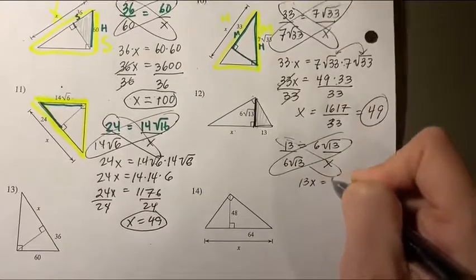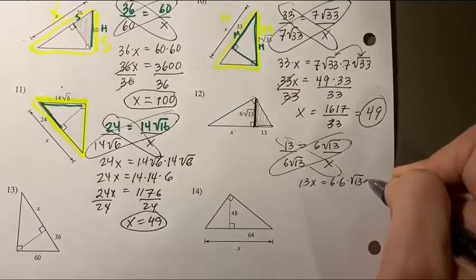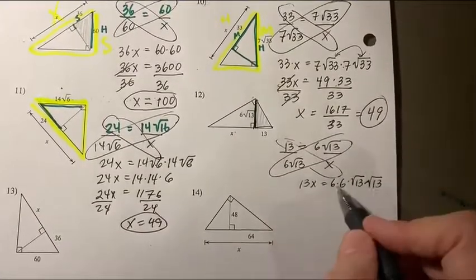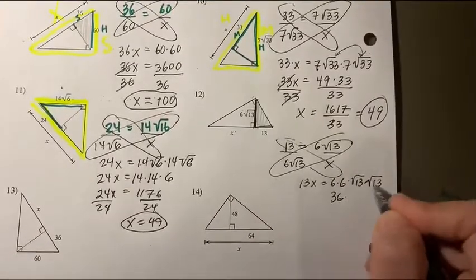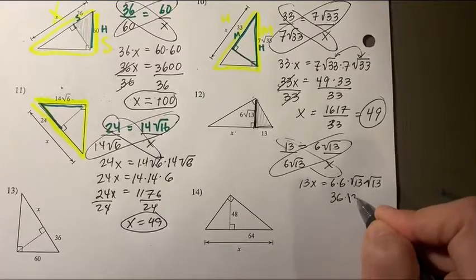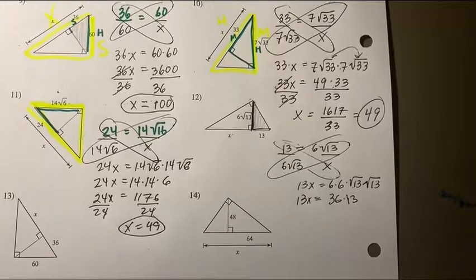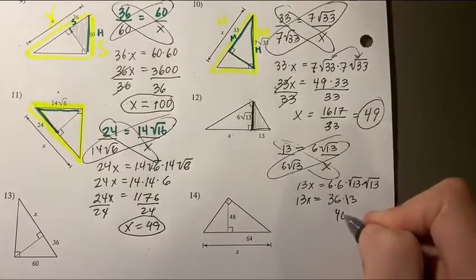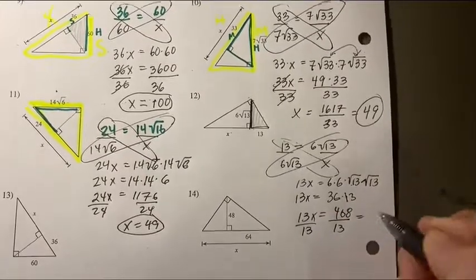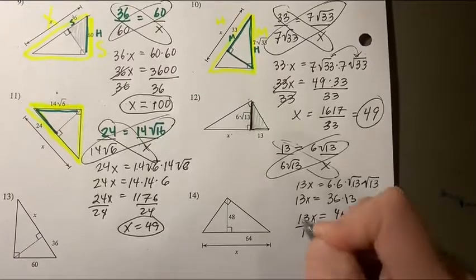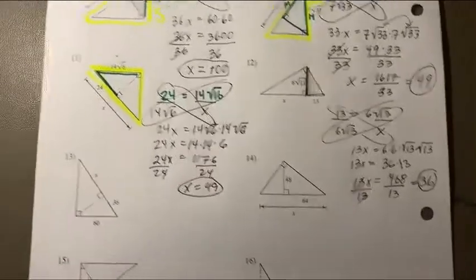So 13x, 6 times 6. Now I keep changing the order, so hopefully you're picking up on that. I can write them down in a different order if that's okay. So I've got 6 times the square root of 13 times the square root of 13. So I have 36 times, and that would just be plain old 13. All right. So 468 is equal to 13x, and when I divide 13 on both sides, I get 36. Good job, guys.